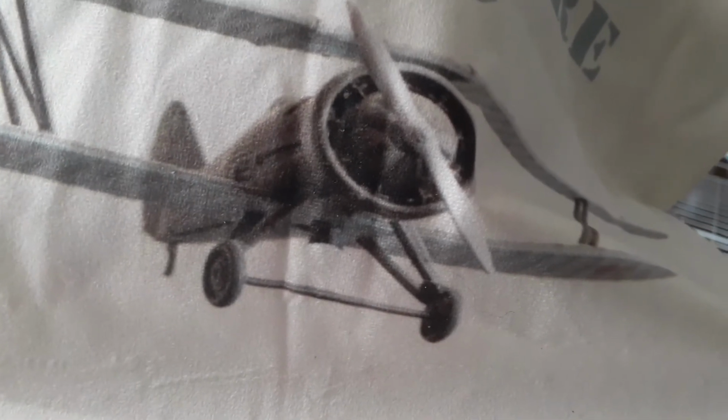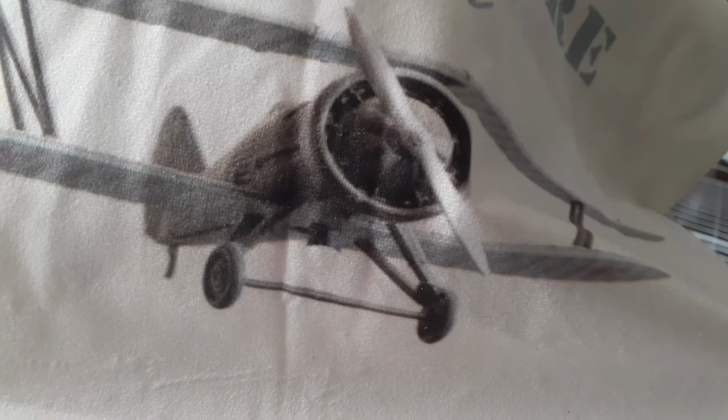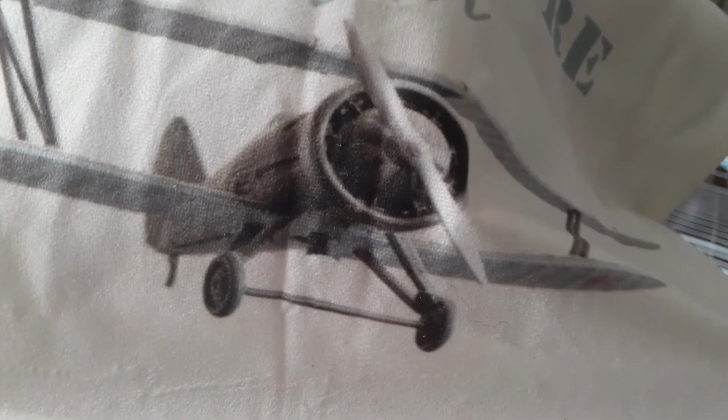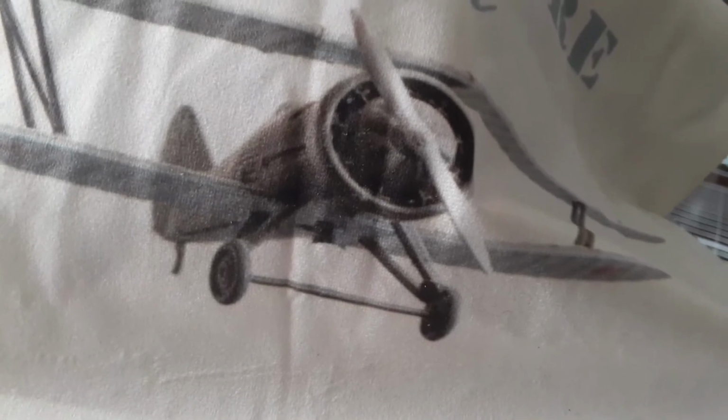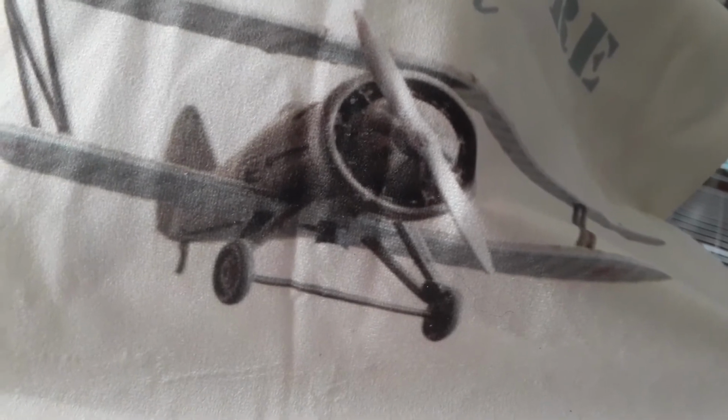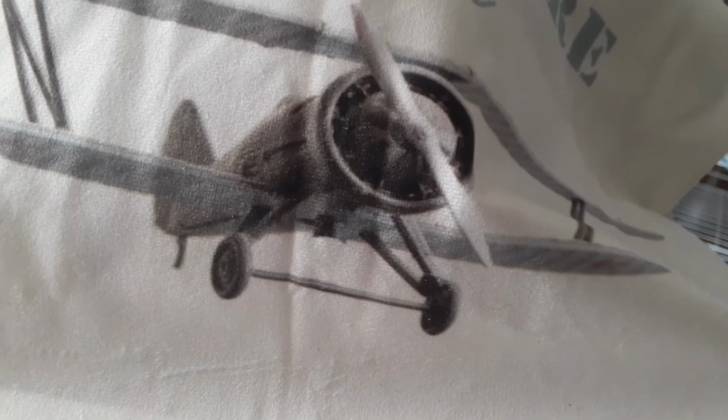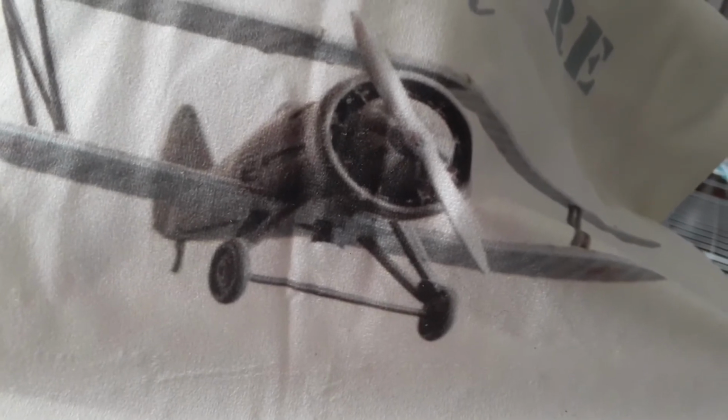Question 8. Which device is secondary flight control? A. Spoilers, B. Ailerons, or C. Stabilizers. Question again. Which device is secondary flight control? The correct answer is A. Spoilers.